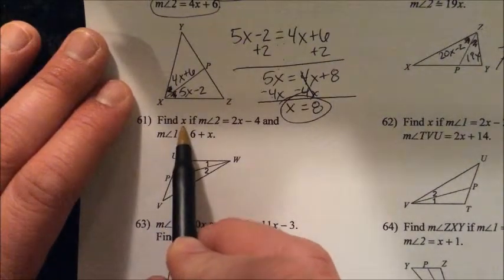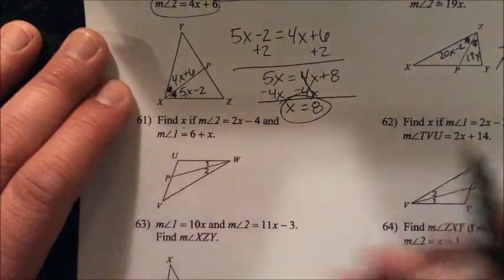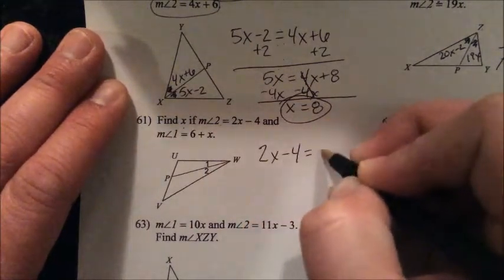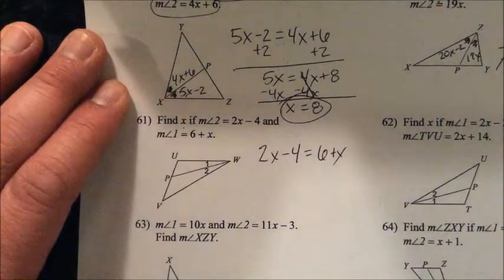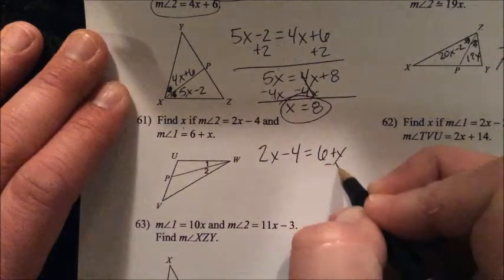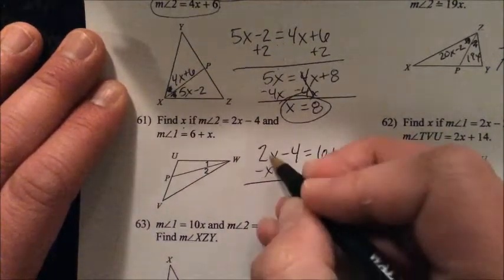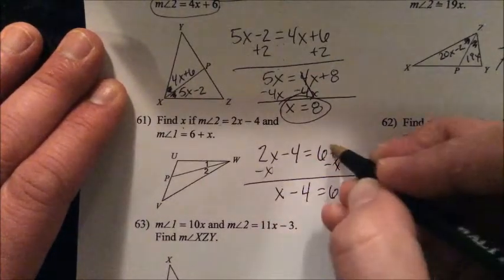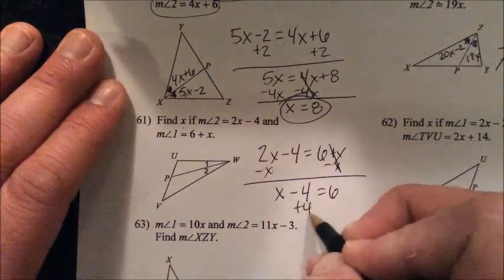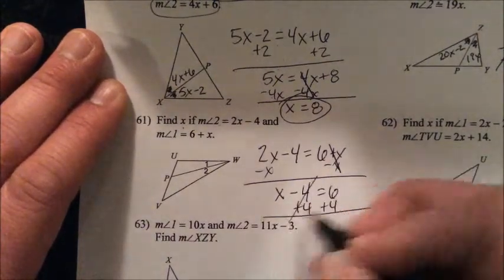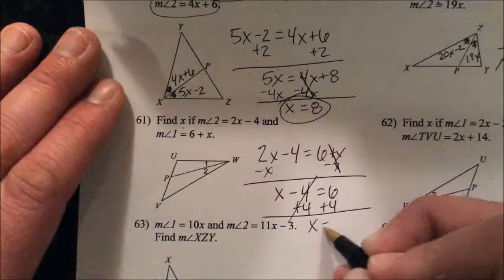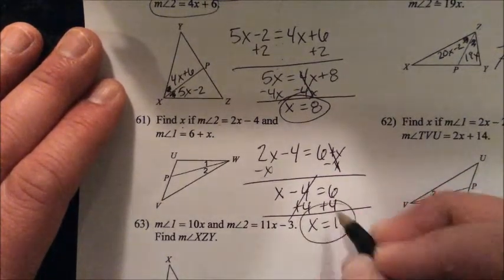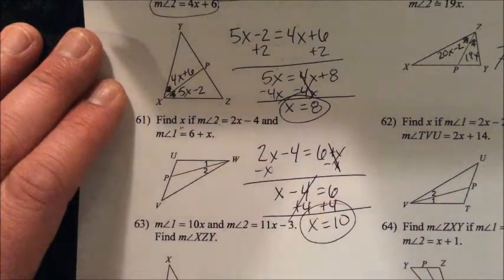Again, they want us to find x. They're giving us angle 2 and angle 1. So I know that since they're congruent, I can set them equal to each other. I'm going to take x away from both sides. 2x minus x is 1x, or just x. Minus 4 equals 6. Those cancel out. I'm going to add 4 to both sides. Excuse me, the 4 and negative 4 cancel out. And 6 plus 4 is 10. Again, we're looking for x. We've solved for x. We're good.